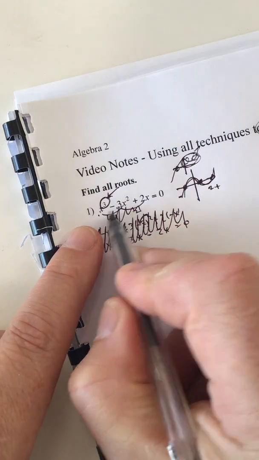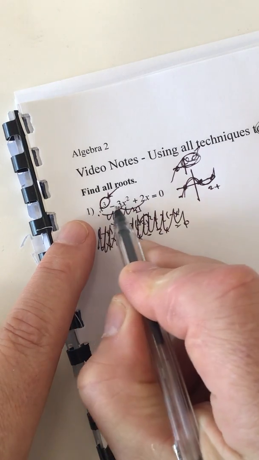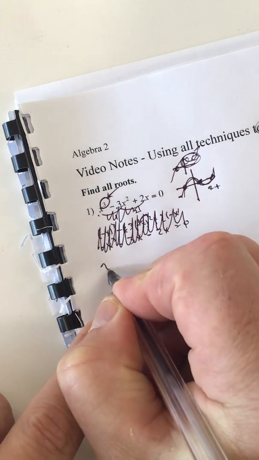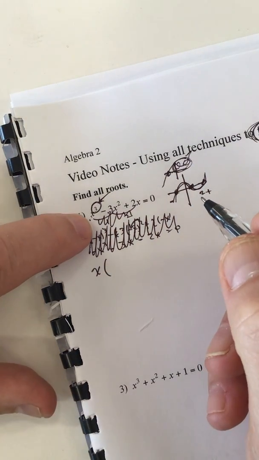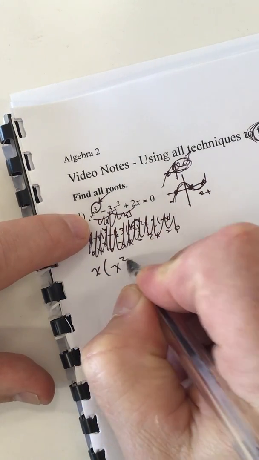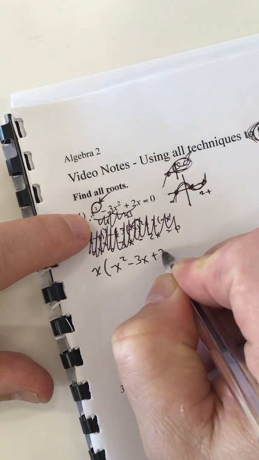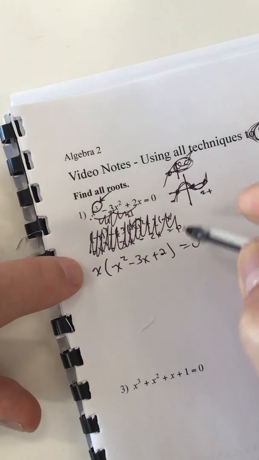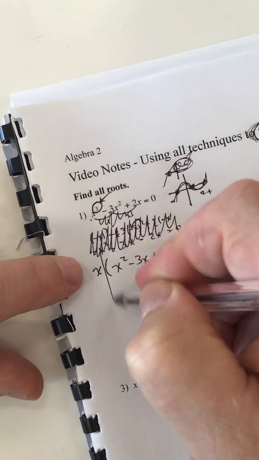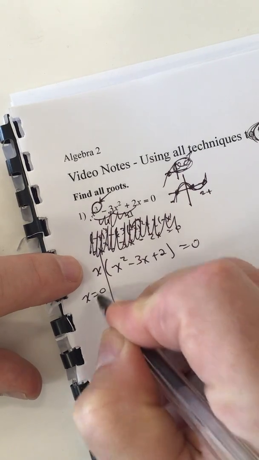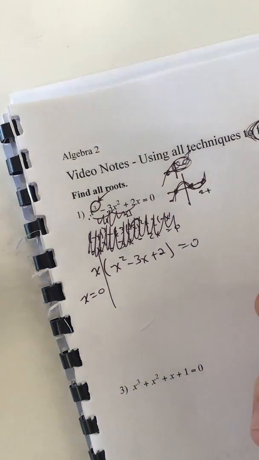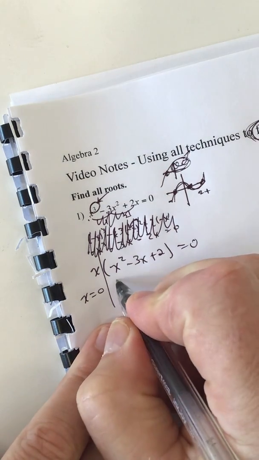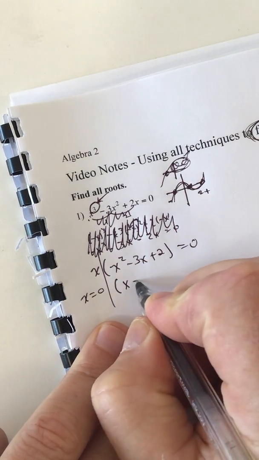Okay, so when I take a look at this one, I see an x to the third, x to the second, and an x. Well, factoring is another one of the tools in our toolbox. I'm going to factor out an x. That leaves x squared minus 3x plus 2. Now, any factor is equal to 0, so that means this one right here is equal to 0. And then we can find this one. Now, I can either factor it or put it in my quadratic formula.